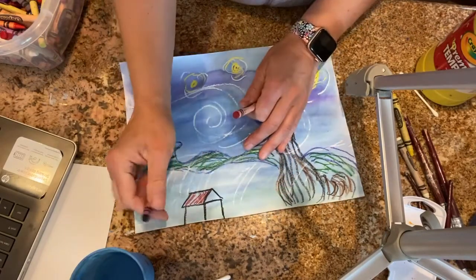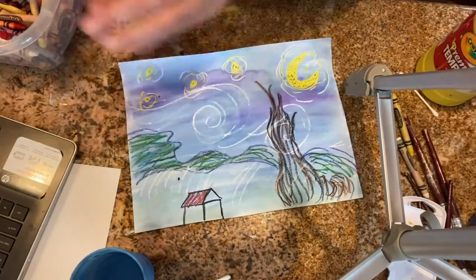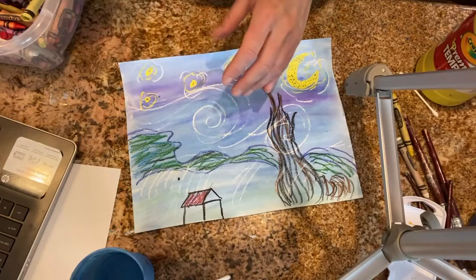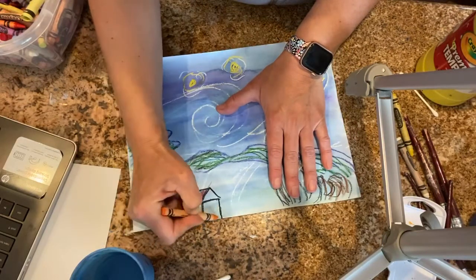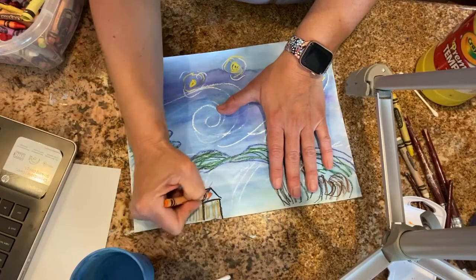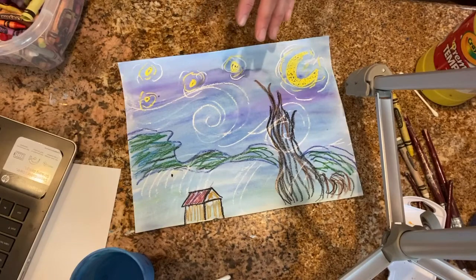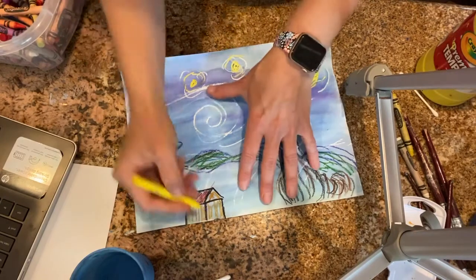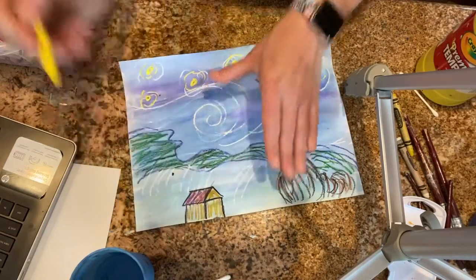Yeah, make the roof purple and red. Makes the house kind of orange. Yellow.